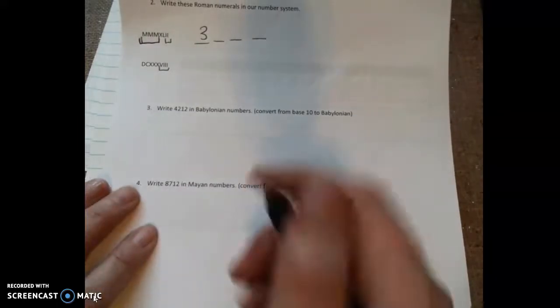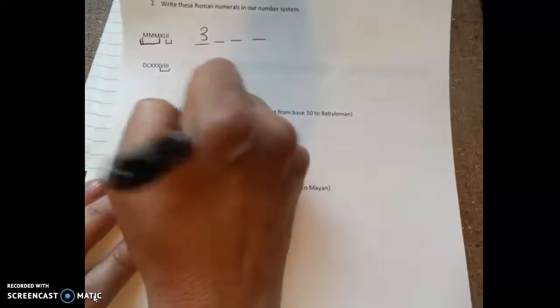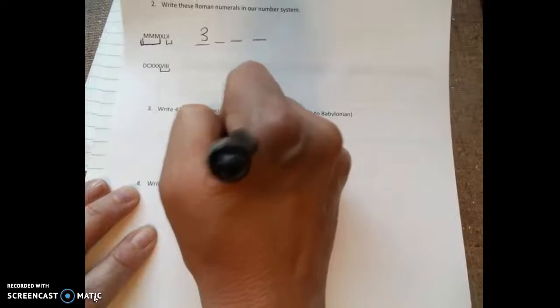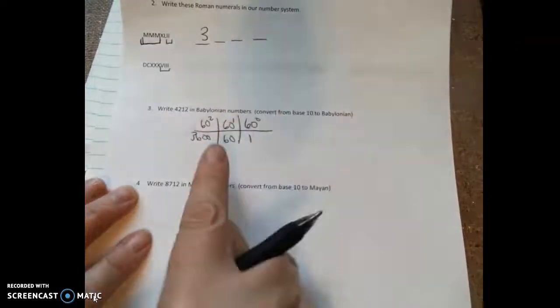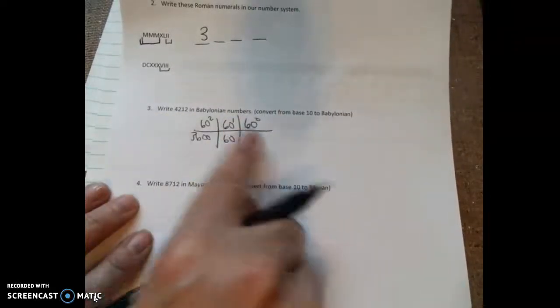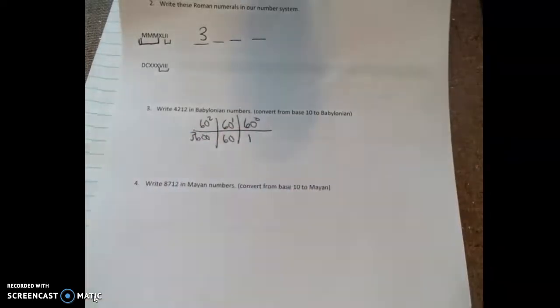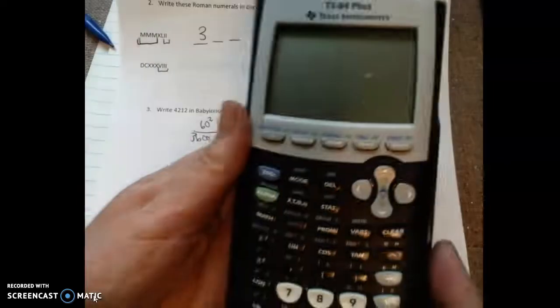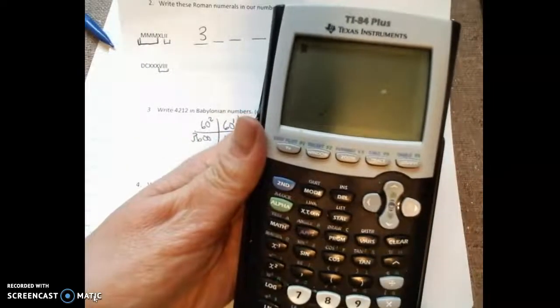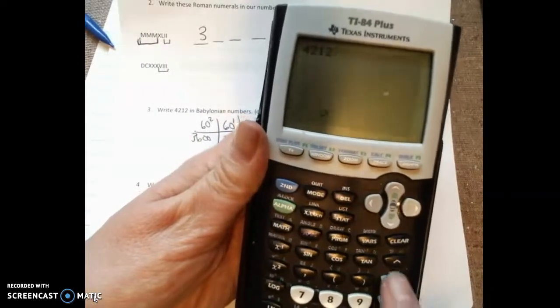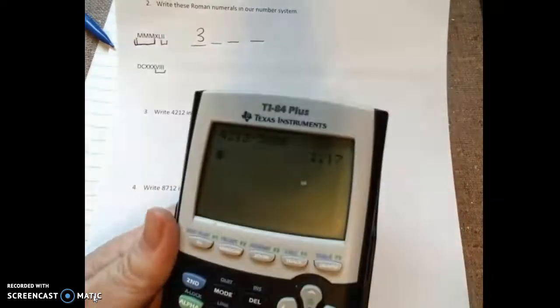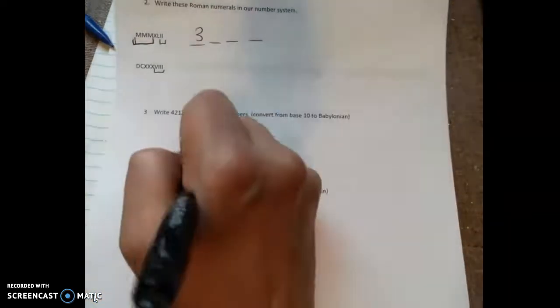Okay, so Babylonian are base 60. So on your cheat sheet, I would have powers of 60. And this is 3,600, and this is 60, and this is 1. And when you convert, you divide and subtract to try to figure out how many of each you have, because they do not have a base 10 system. All right, so I'm going to take, what is that, 4212? So I have 4212, divide by 3,600. And again, the decimals isn't going to make sense. So I have 1. So I can make one of those.